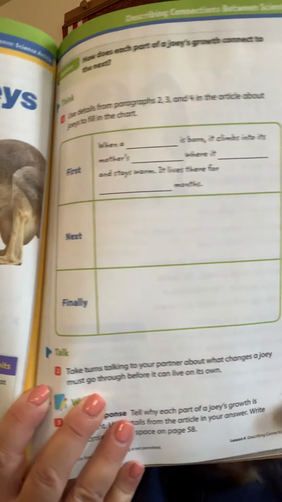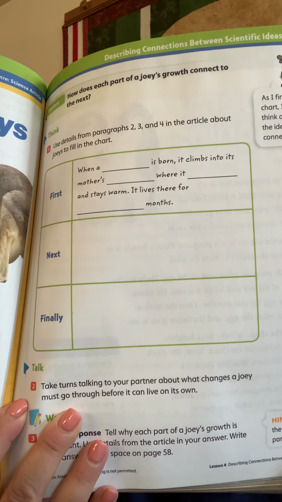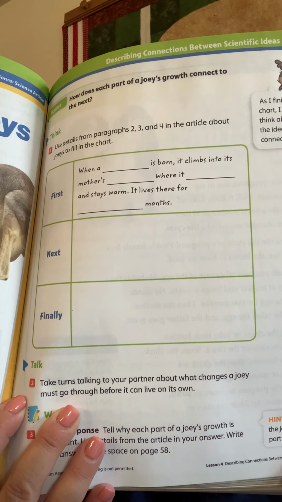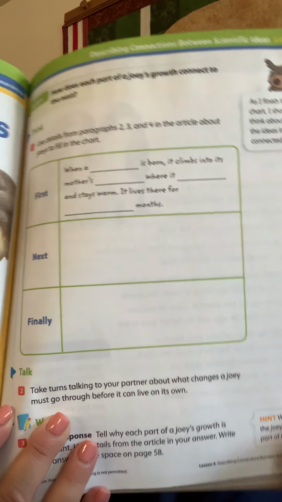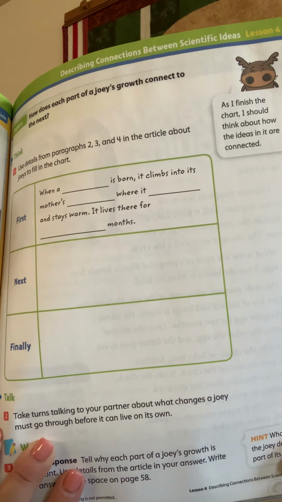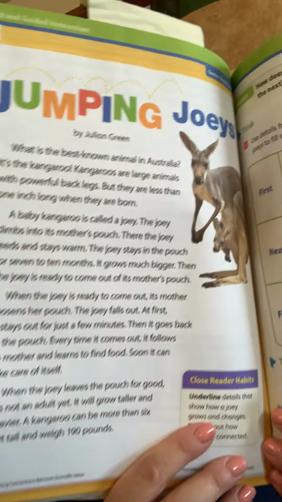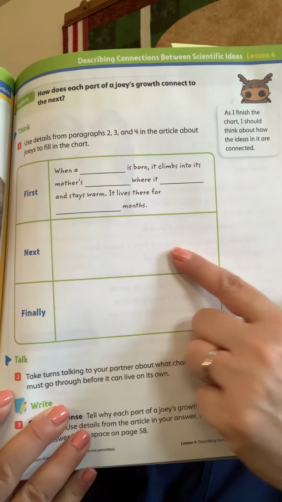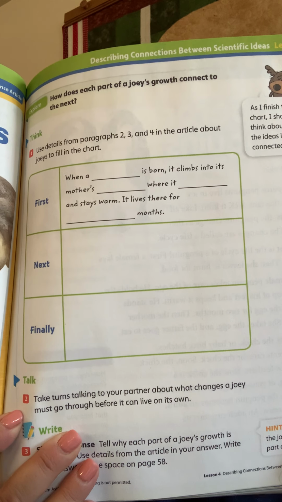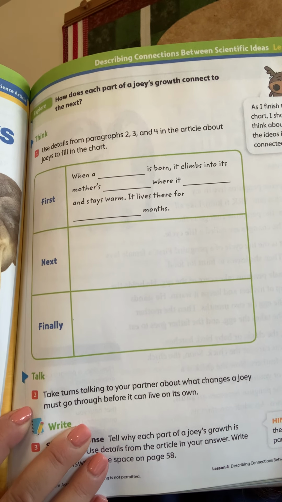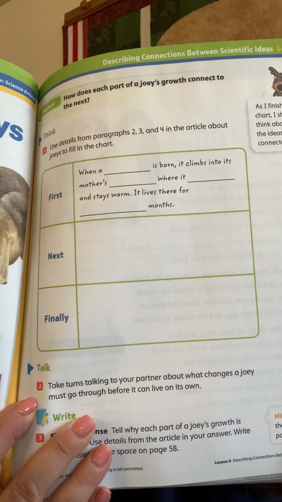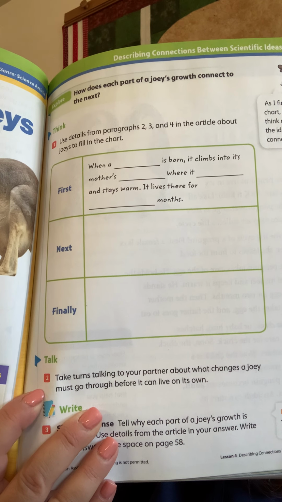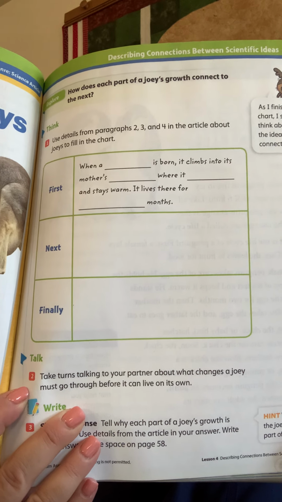I would have put, when a joey is born, it climbs into its mother's pouch, where it feeds and stays warm. It lives there for 7 to 10 months. Next, what happens after that? Again, you could go back to the passage. What happens after 7 to 10 months? Go ahead and pause the video while you fill in what you think happens next. I would say that when it grows larger, the joey falls out of the pouch, and then it stays out a little bit longer every time until he can take care of himself.